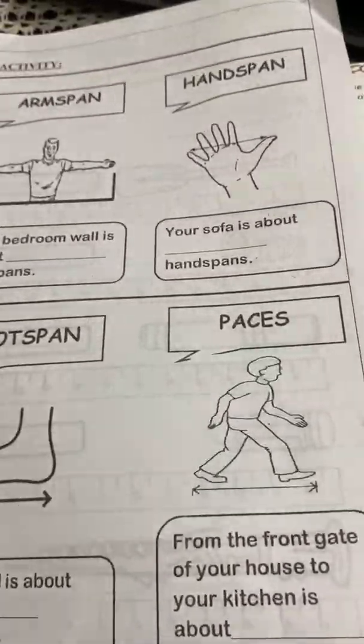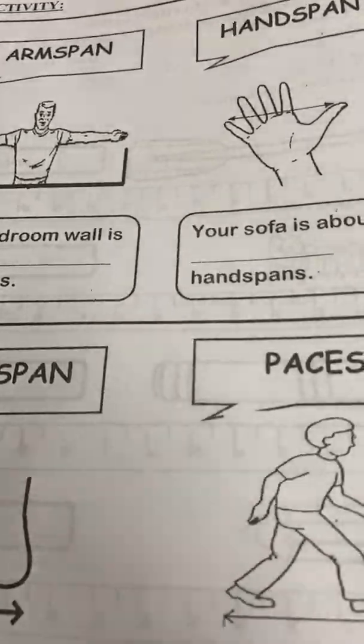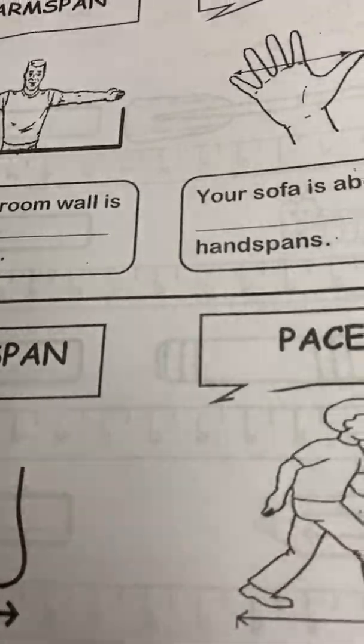Okay. So this is a wonderful activity. Do it and I'll see you in the next class. Measurement is what we are doing now.